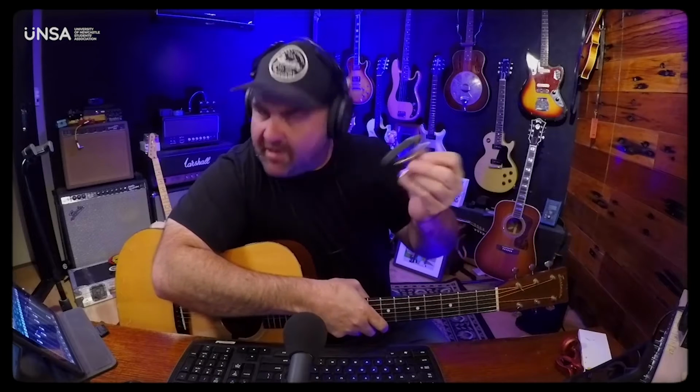Has everybody got a capo? You don't need one for this, but to play along with the song in the proper key, we put the capo on the 3rd fret. So if you grab your capo, put it on the 3rd fret. And the first thing we're going to do is learn this picking pattern.